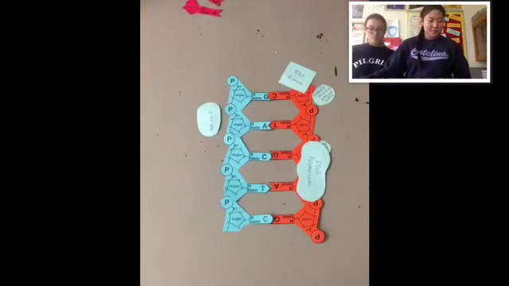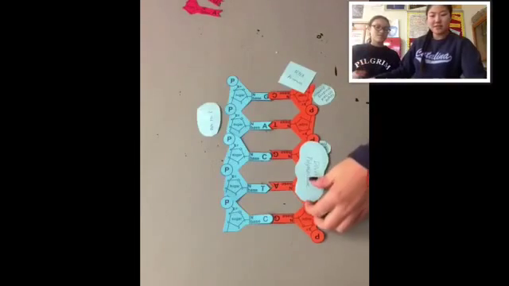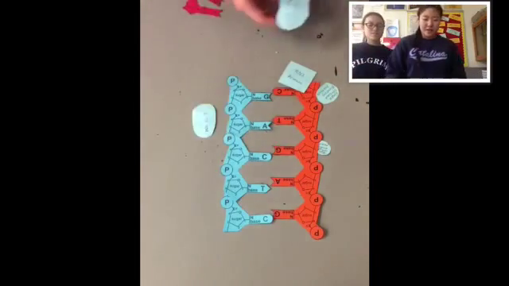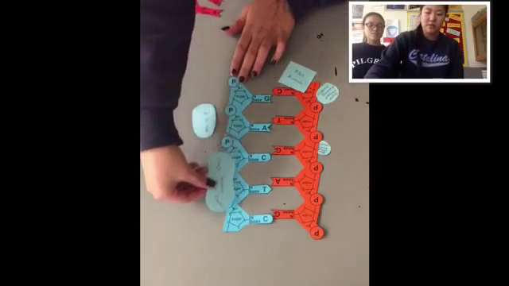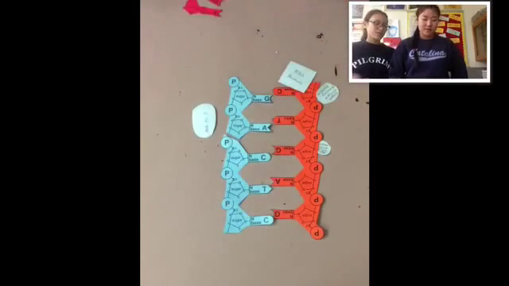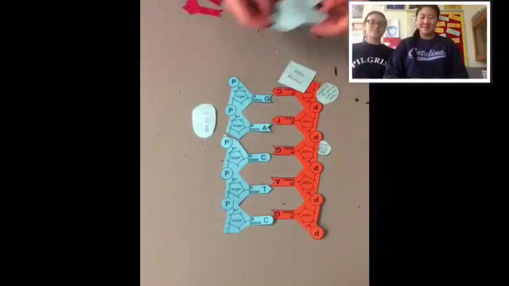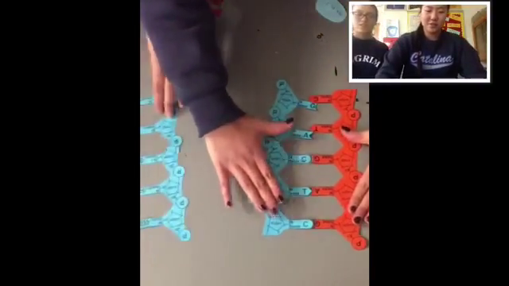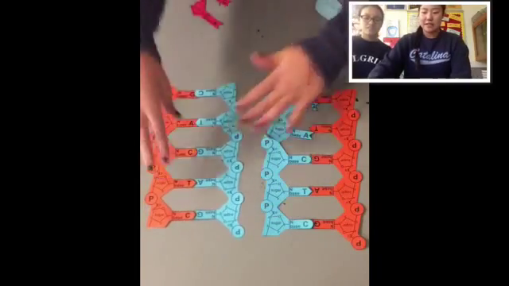So the next step then is to bind these DNA fragments and make one continuous strand. And we do that by using DNA ligase. Thus, the result is 2 different replicated DNA strands.